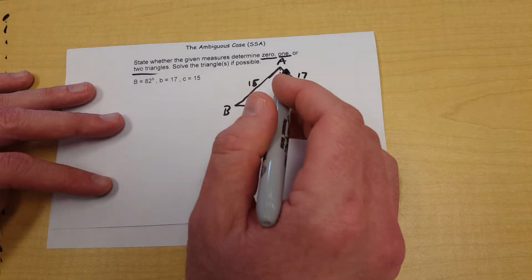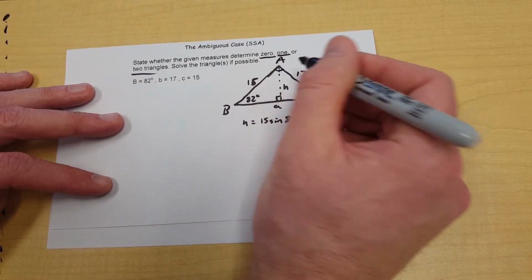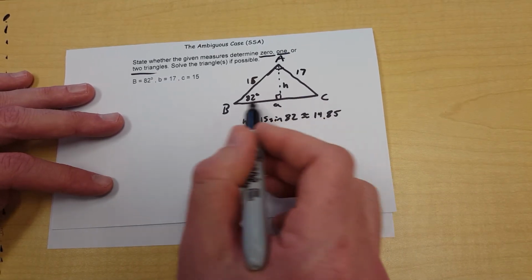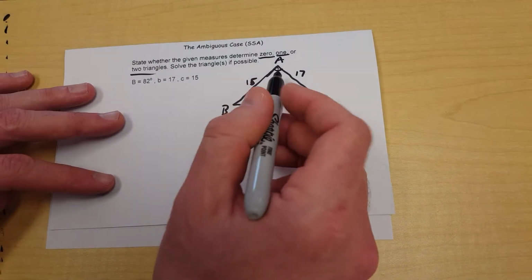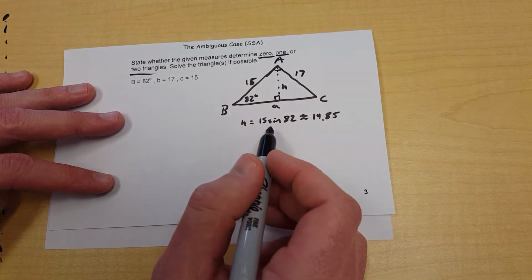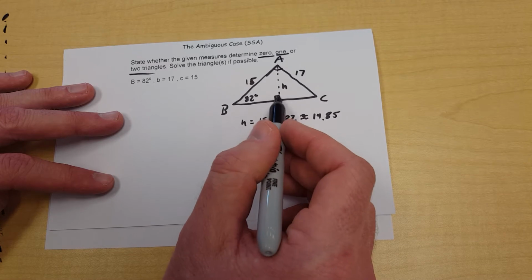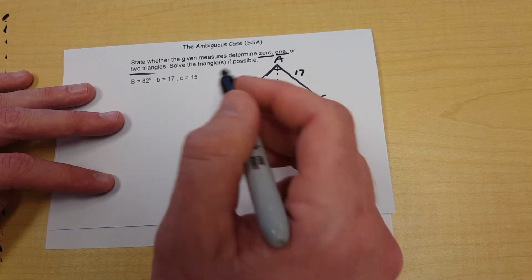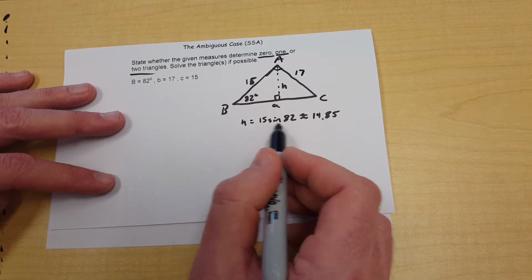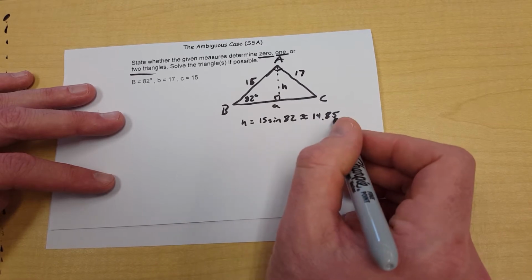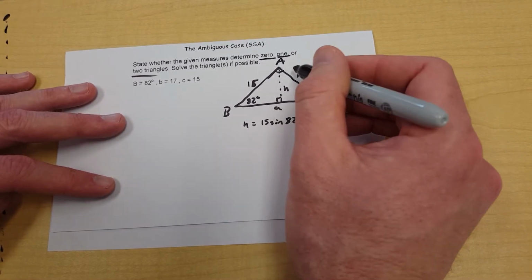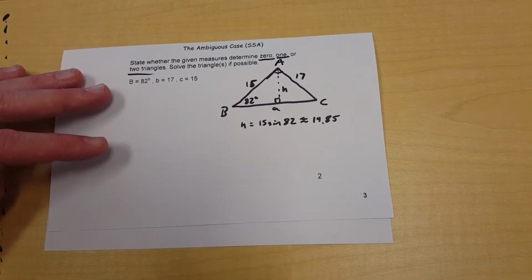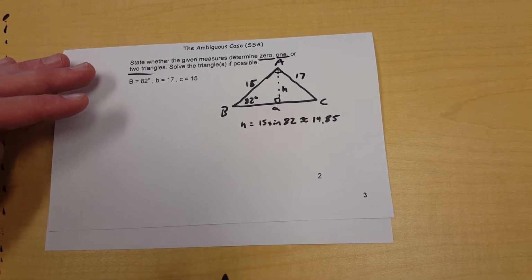To do that, I figure out the height and determine if this side right here is kind of on a hinge. If this one's swinging down, does it actually touch the base of my triangle right here? I find that out by noting that the H I can find by trigonometry, thinking about this as a right triangle in here. So I do sine of 82 equals H over 15. I multiply both sides by 15 to get this calculation, and it equals about 14.85. What that tells me is that the 17 is long enough to touch down on the base of this triangle.